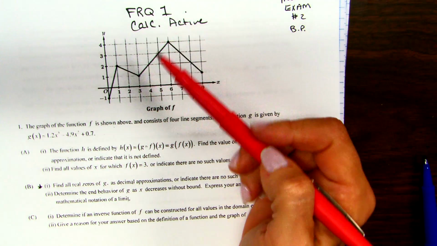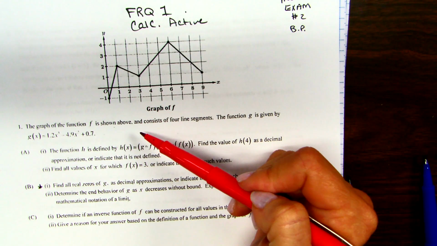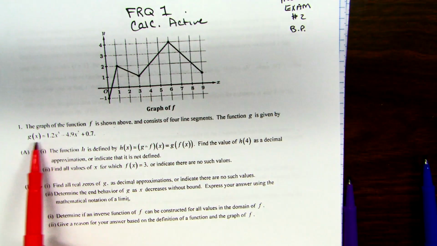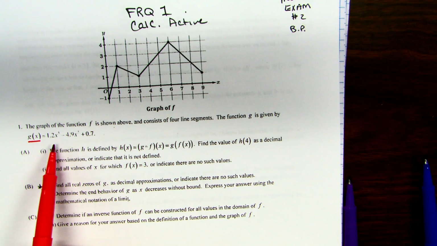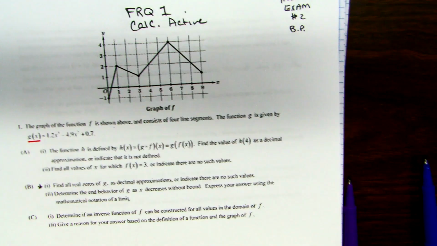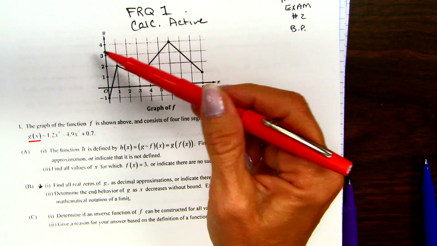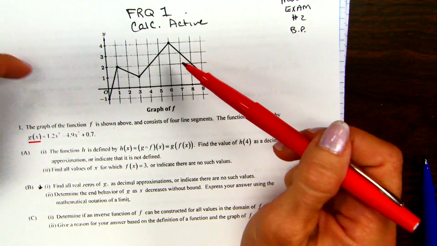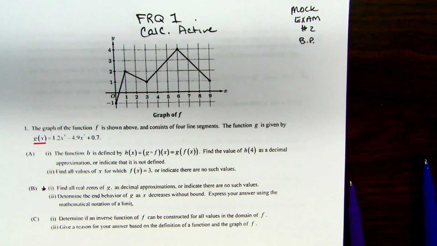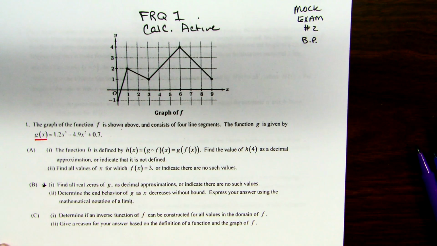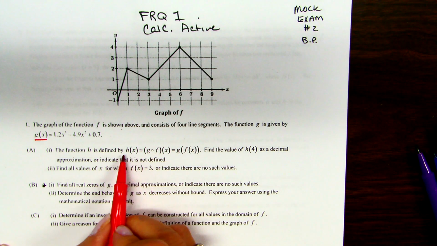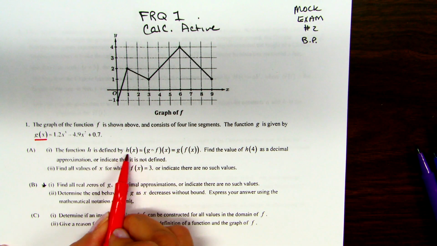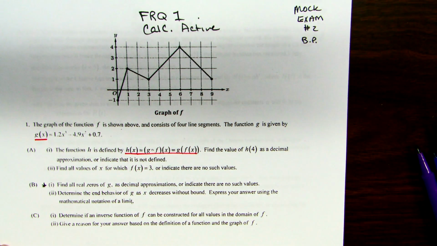So FRQ 1, you're always going to be given 2 functions. Here it's a graph of f and then g of x, which is, it's hard to see, a cubic equation. And the other 2 FRQ 1s that we did together, this was a table of values and not a graph. So you're seeing another way you could have it look. A1 and 2 will always be the same questions, especially A1, I'm really sure of. And that is function h is defined by this composition. Find the value of h of 4.